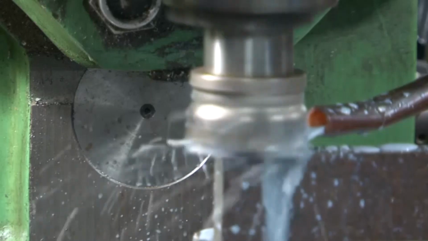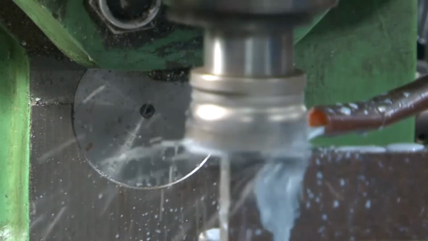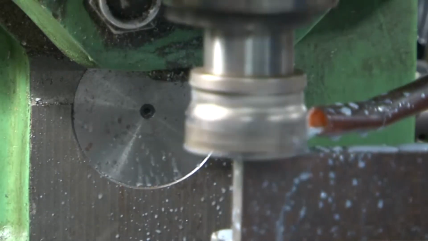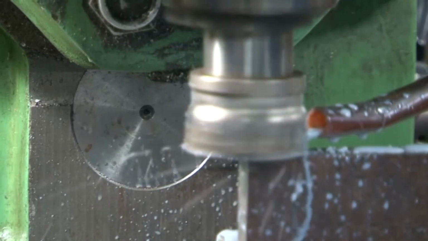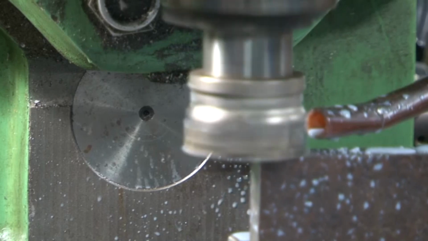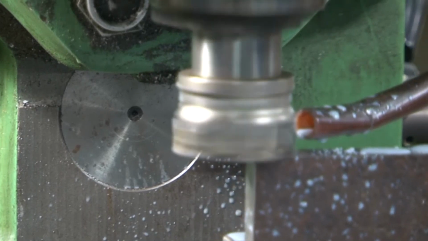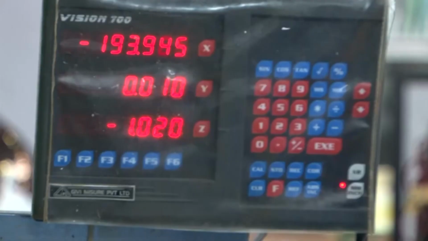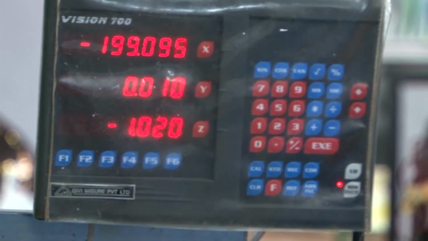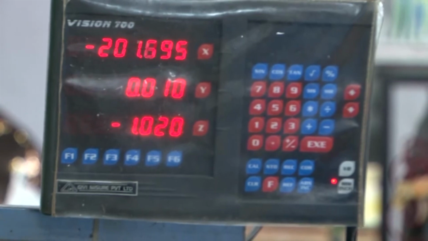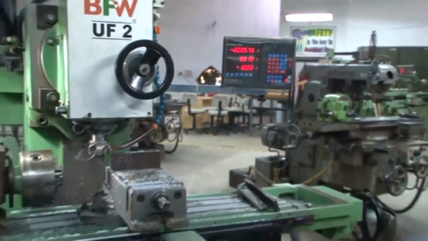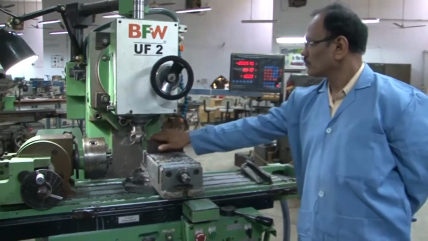Okay, now you can see from the machining zone that the flat surface is almost generated. From the display, you can see how the x axis value is changing, because the table is moving along the x axis. It is the longitudinal feed given to the workpiece, and the entire flat surface is generated.